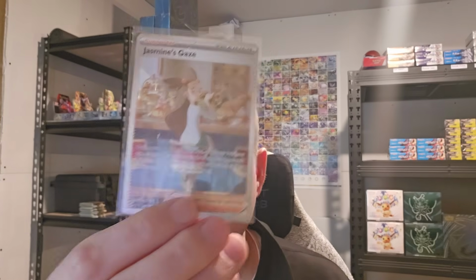Next up, we've got Braixen, sold for $5.24. Erica's Invitation sold for $11.99. And Jasmine's Gaze sold for $19.99. All in all, it's $37.22. After shipping and fees, $29.37.